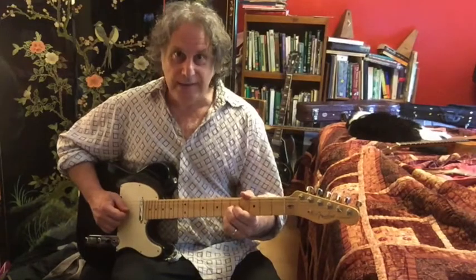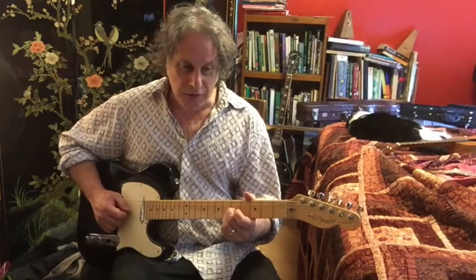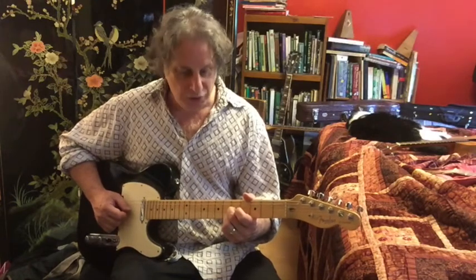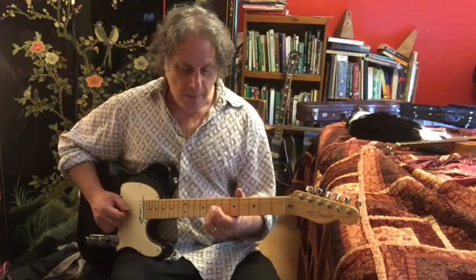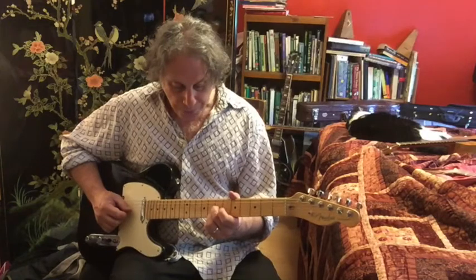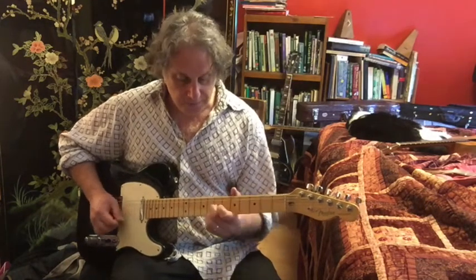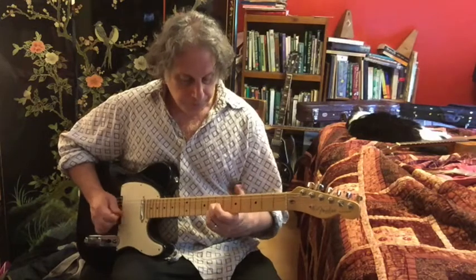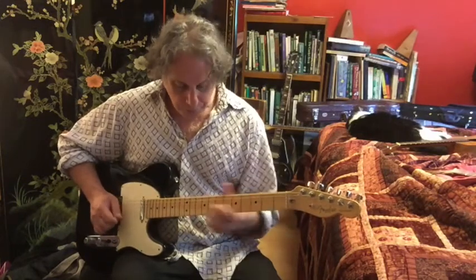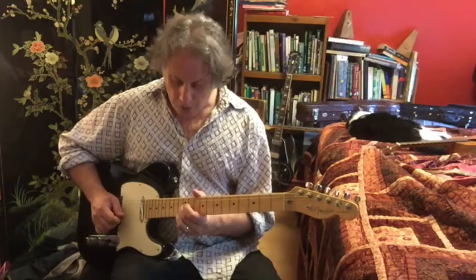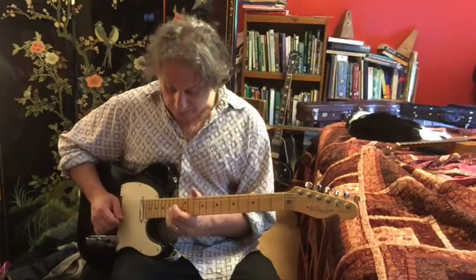Now we just take that same shape. We don't really distinguish between major sixths and minor sixths. In this case, we're just using the shape of a major sixth. And so we're going from the 5th fret up to the 10th fret. Go up to the 12th fret, and go up to the 14th fret.